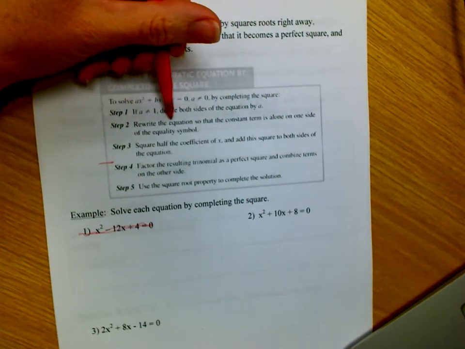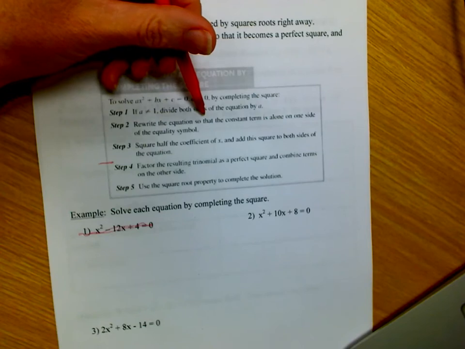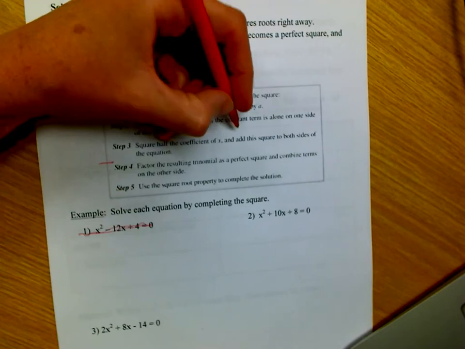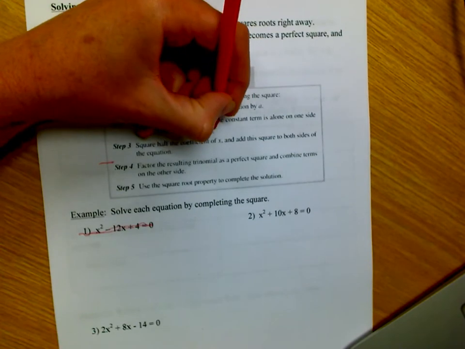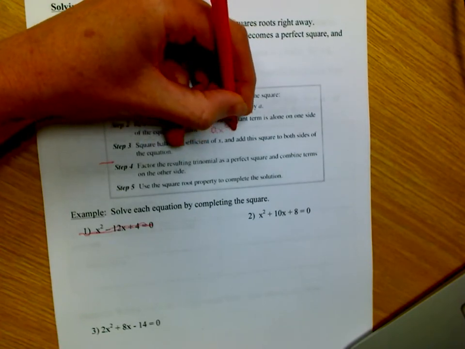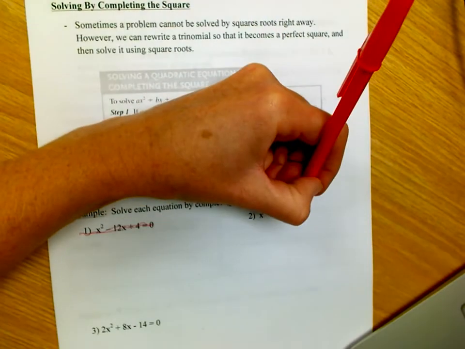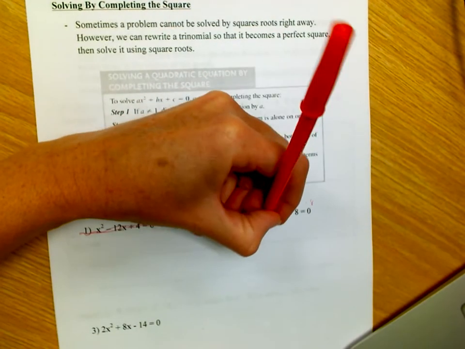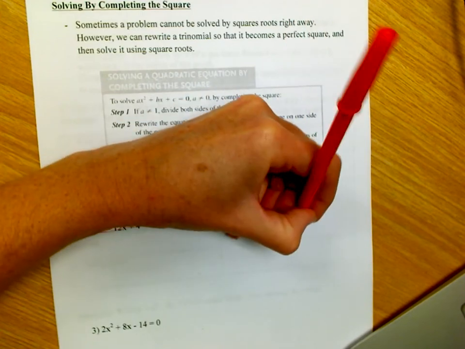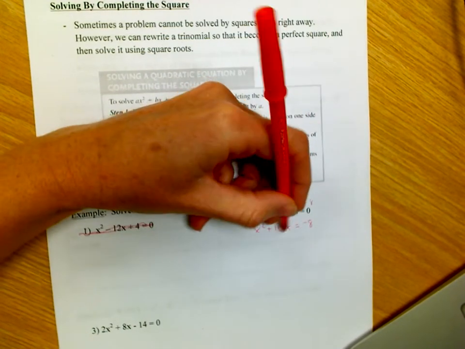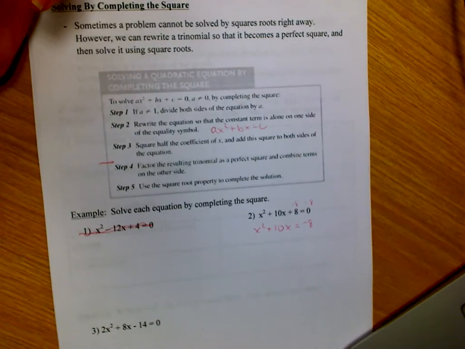Step 2 says rewrite the equation so the constant term is alone on one side of the equality symbol. Basically what that means is they want you to move c to the other side. They want your problem to look like this to start. And so I'm going to do that, and I'm going to subtract 8. Because when we're completing the square, we are really only interested in working with these terms, okay?